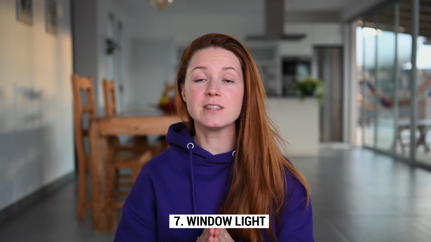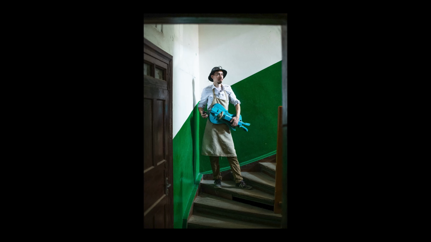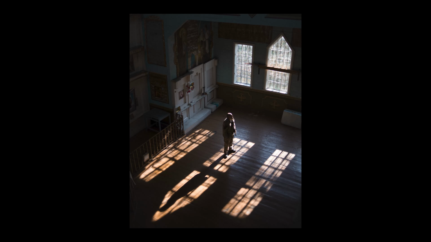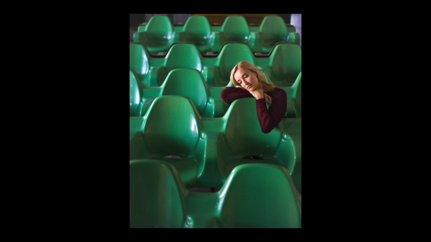When shooting indoors, a window light is very often the only available source. Depending on the weather, time of the day, and your position towards the window, you can create different looks. You can use the backlight, the side light, and the front light to achieve different effects.